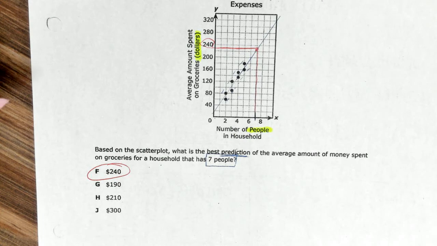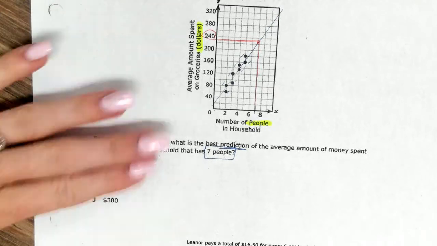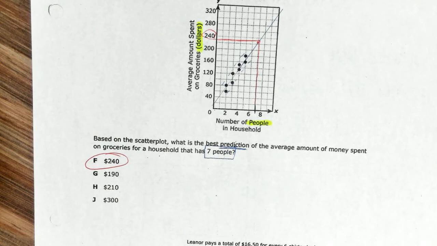The most important part is that your trend line goes through the dots as best as possible to show what's going on, to show the trend. Any questions on that? Okay, go down to the bottom question.